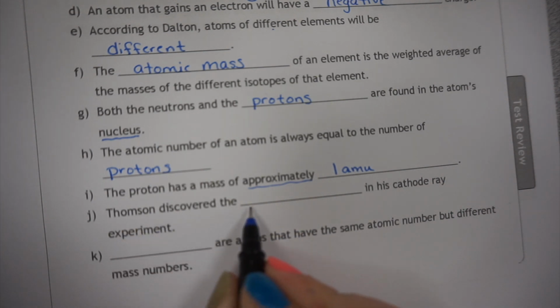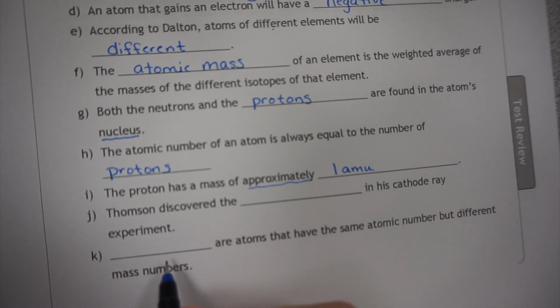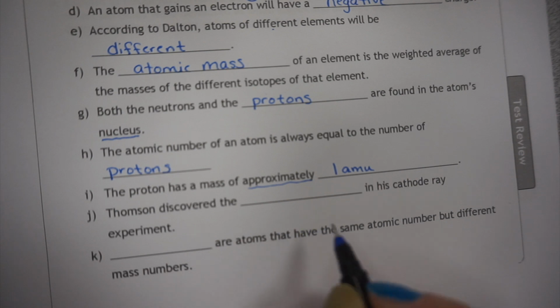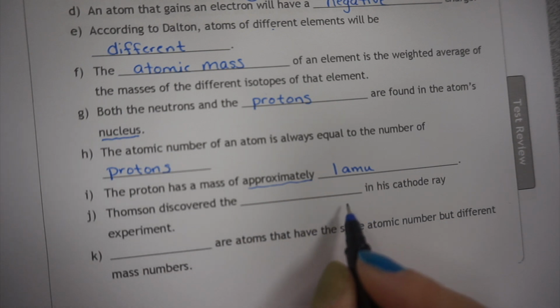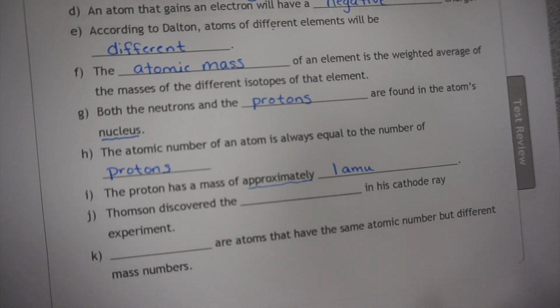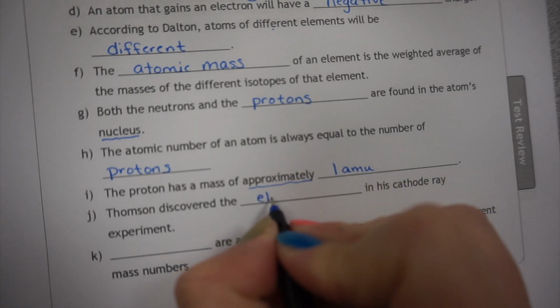Next, Thomson discovered the blank in his cathode ray experiment. So remember, this is the experiment where he had the gas in the cathode ray tube, and then that gas was attracted to the positive side. So he said, well, since it's attracted to the positive side, it must be something in there that is negative. So he discovered the electron.